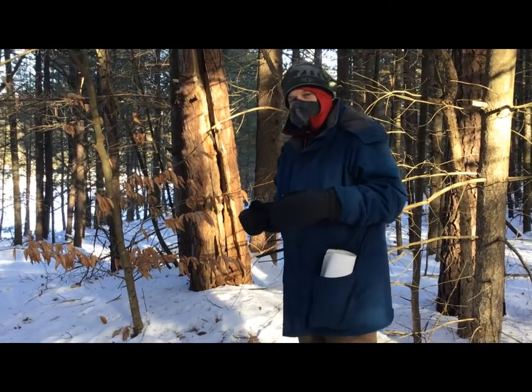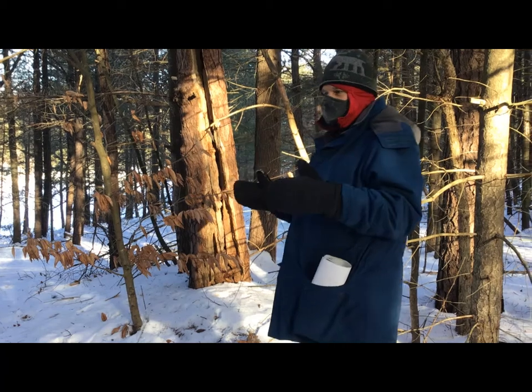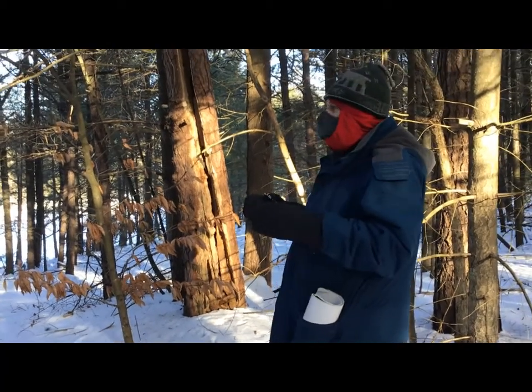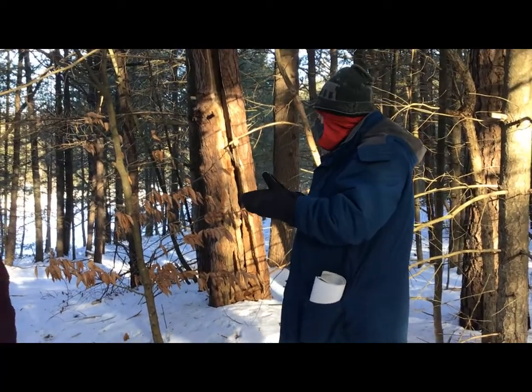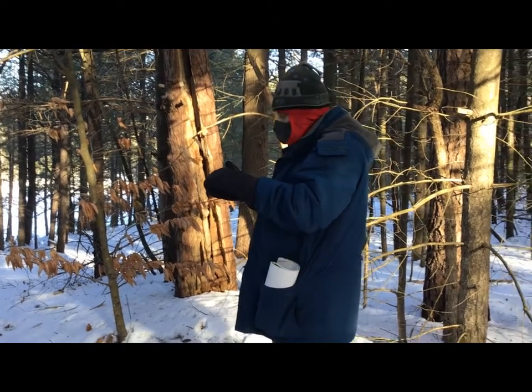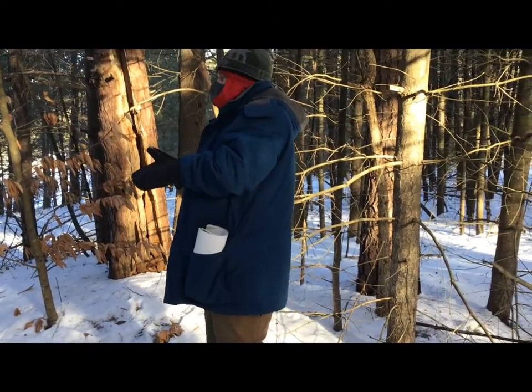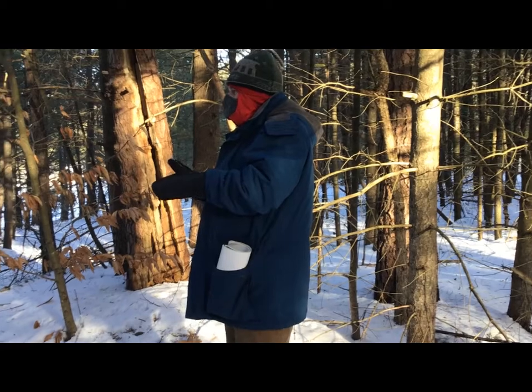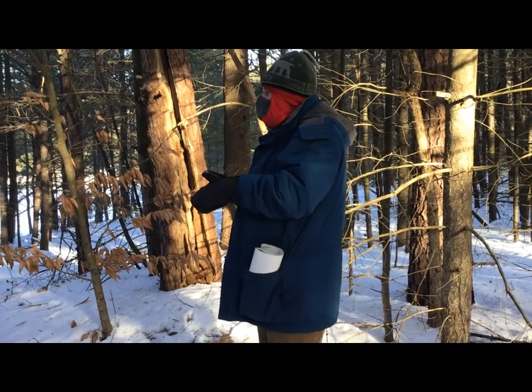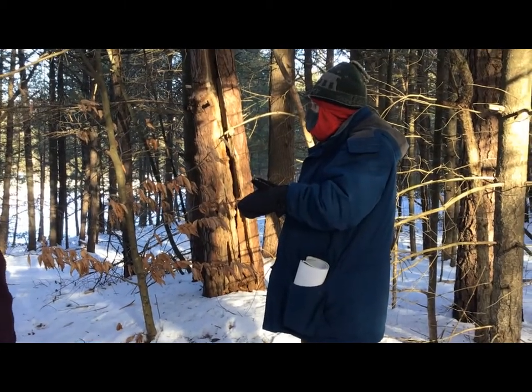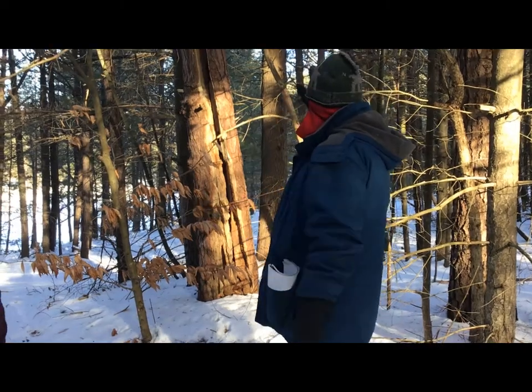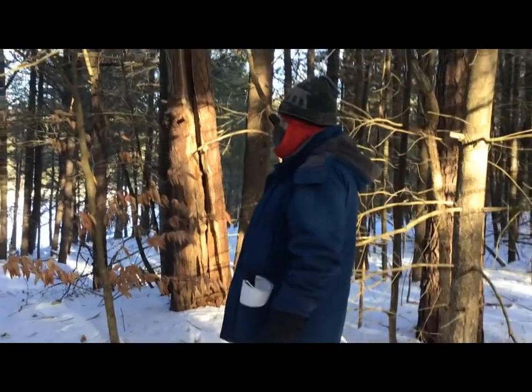It's kind of a safety mechanism that's worked into the tree. Okay, so we got 3 species up here: white pine, Pinus strobus, Scotch pine, Pinus sylvestris, and pitch pine, Pinus rigida. Let's go to the road.